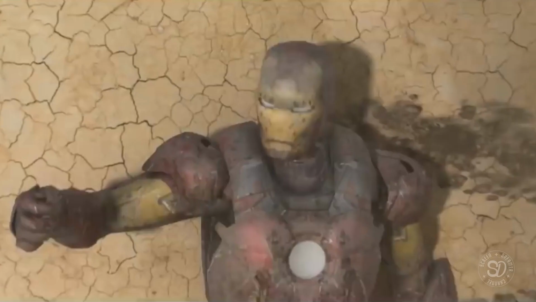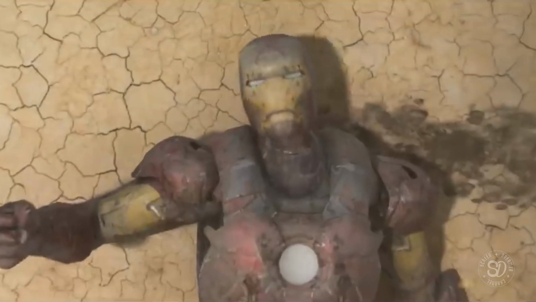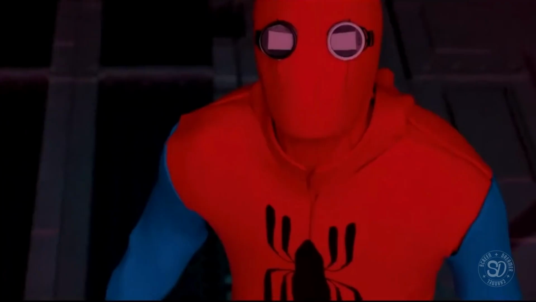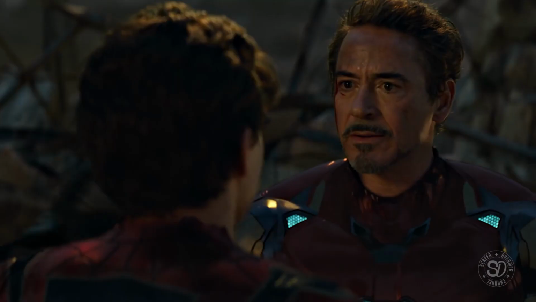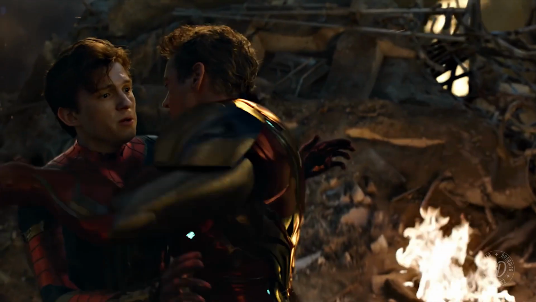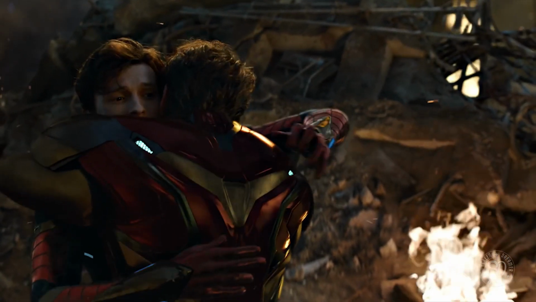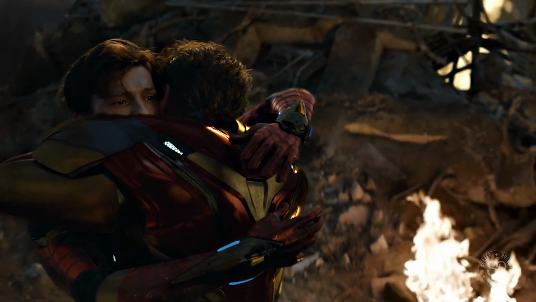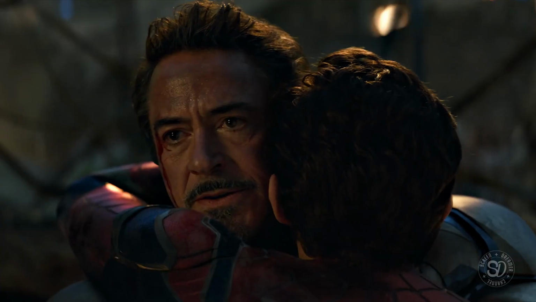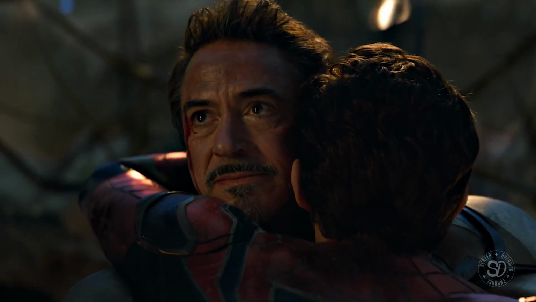Oh, really? And at the end of the movie, we get to see Iron Man save his daughter, and Spider-Man also jumps into the scene, and Iron Man says, "Thank you, Spider-Man." And Spider-Man actually hugs Iron Man, and Iron Man says, "We're not there yet." Iron Man says the exact same thing he said in Spider-Man Homecoming when Peter hugged Tony.